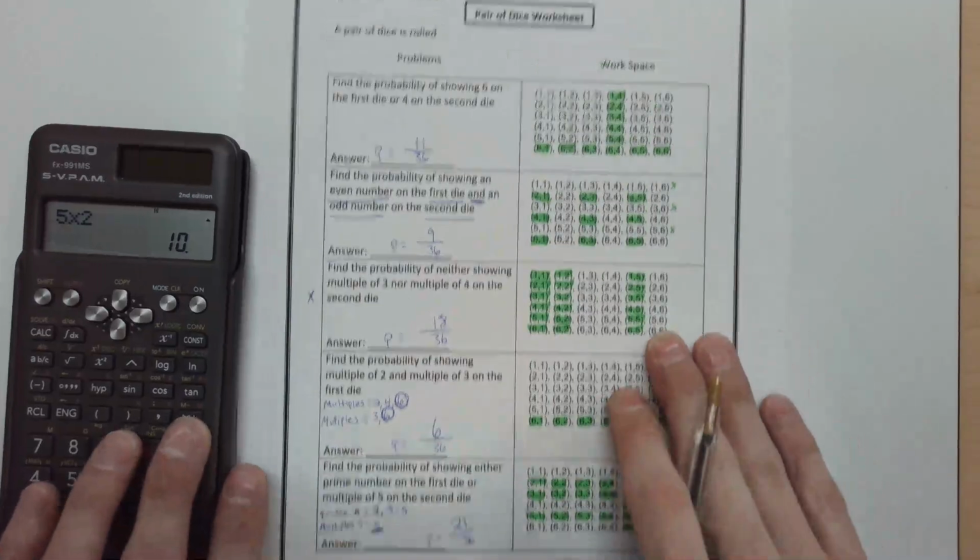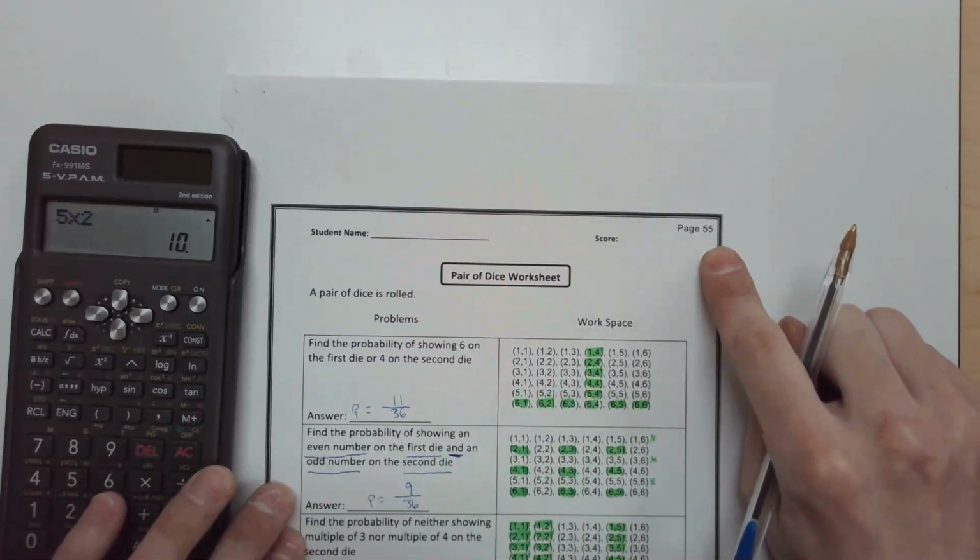All right, good job. We have finished page 55. I'll see you on page 56.